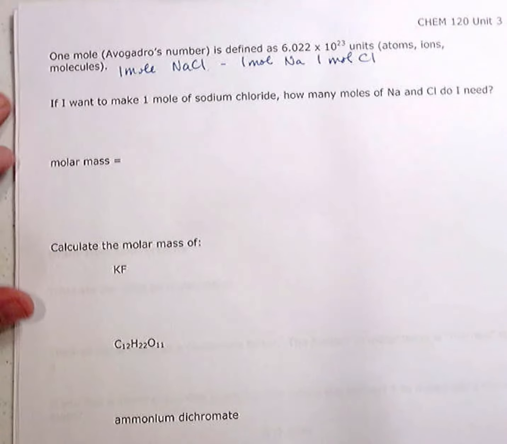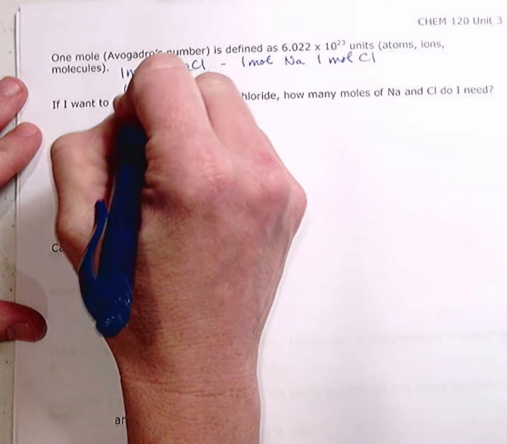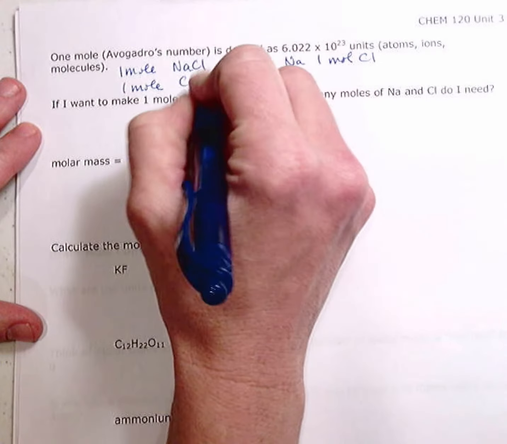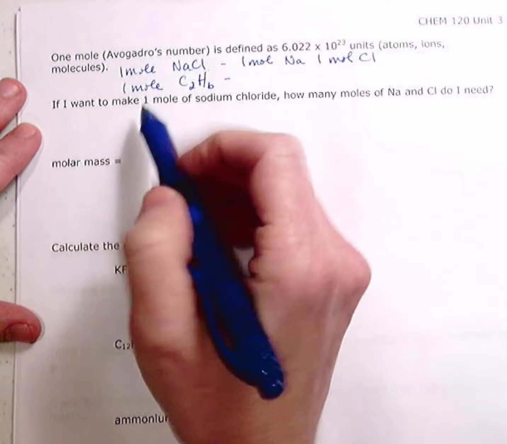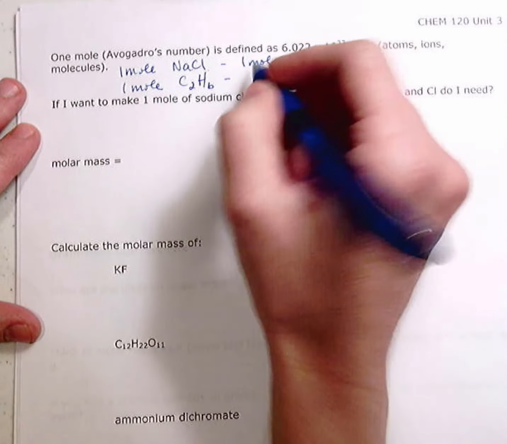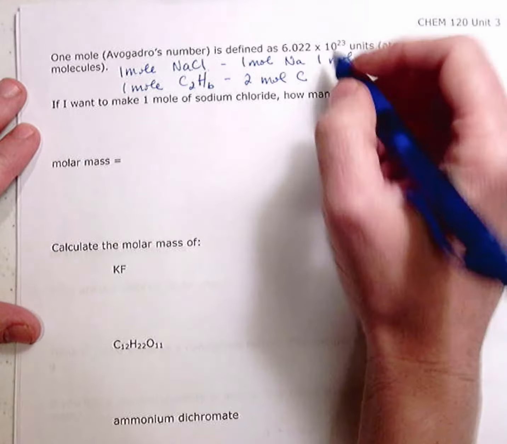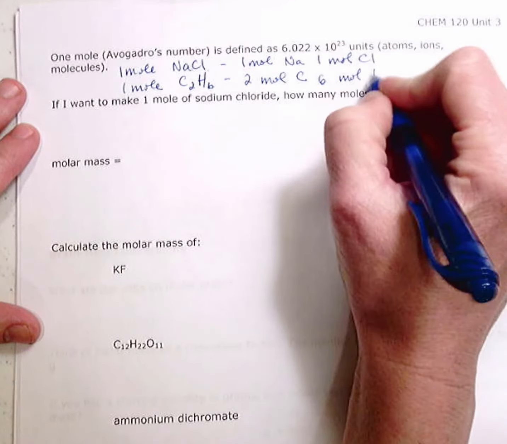It's mol. You get rid of an E. But if I have 1 mole of C2H6, then I have 1 times 2 moles of carbon, and 1 times 6 moles of hydrogen.